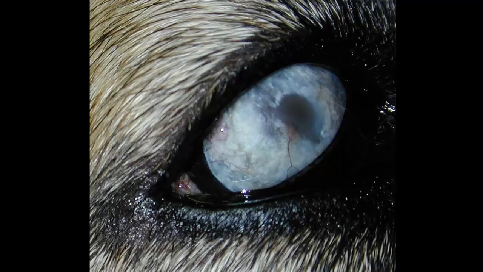This is an eye from my dog Tasha. She's gone now. She had a number of problems. She was a German Shepherd mix, and she got one of the diseases that are well known in German Shepherds and German Shepherd mixes, that of lipid keratopathy.